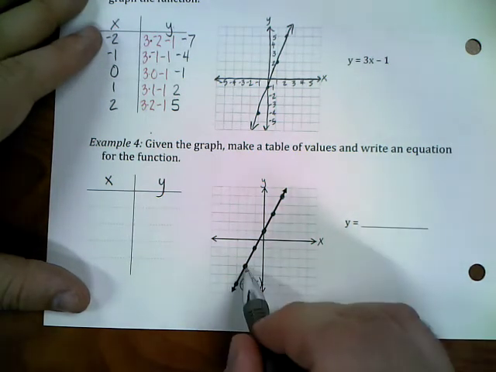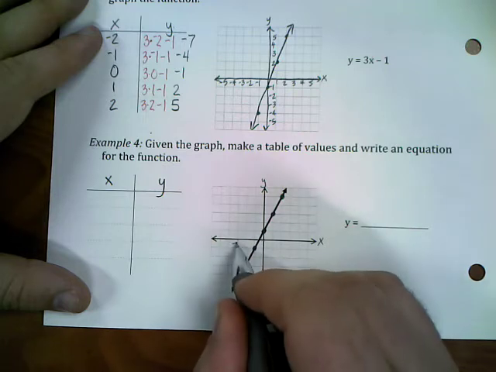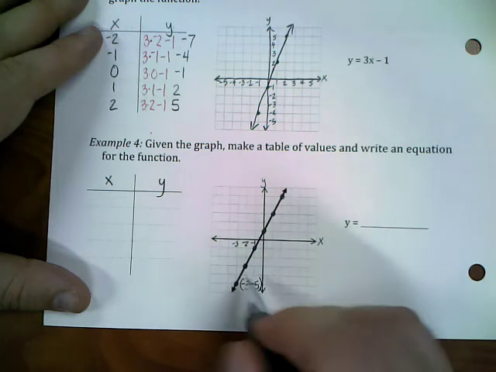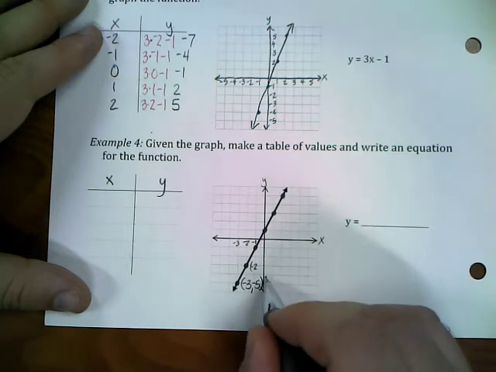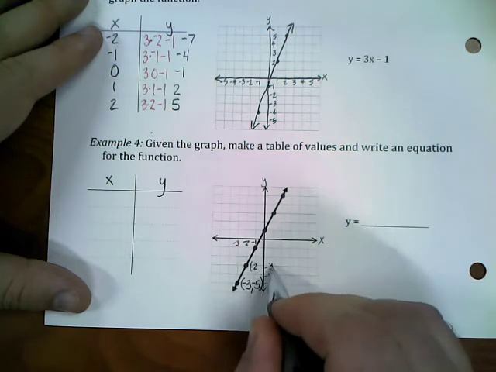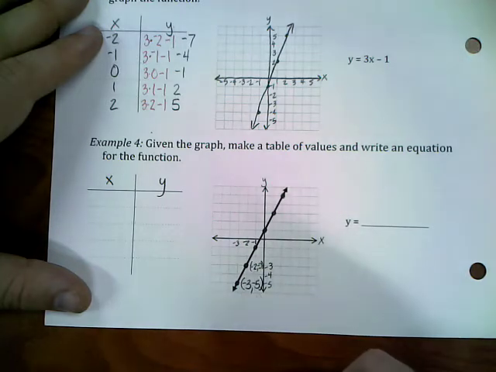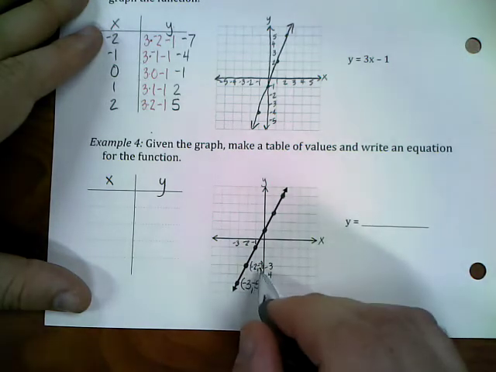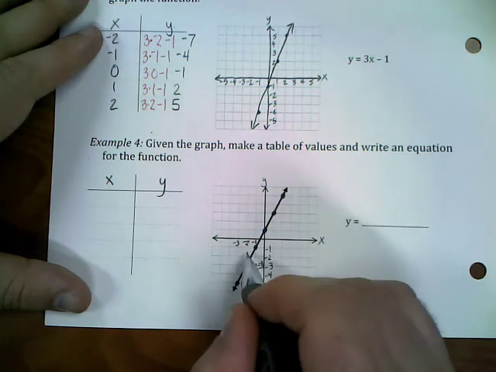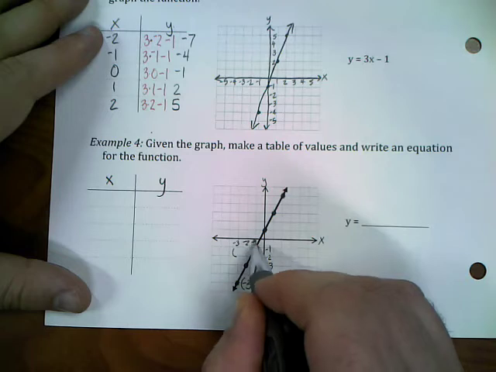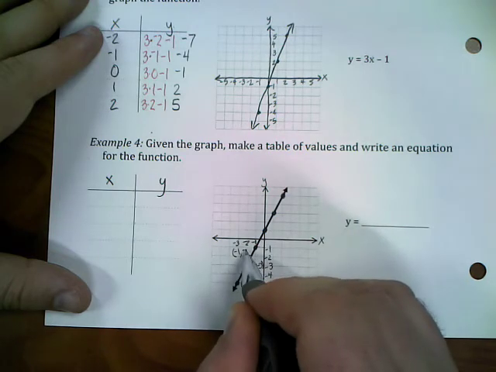If I move on to the next point here, this one lines up with -2, and I'll go ahead and label that -2 for my x value. If this was negative 5, this was negative 4, so then it lines up with negative 3 for my y value. So this would be negative 2, this would be negative 1. So this point right here lines up with a negative 1 for my x value and a negative 1 for my y value. So that's negative 1 comma negative 1.